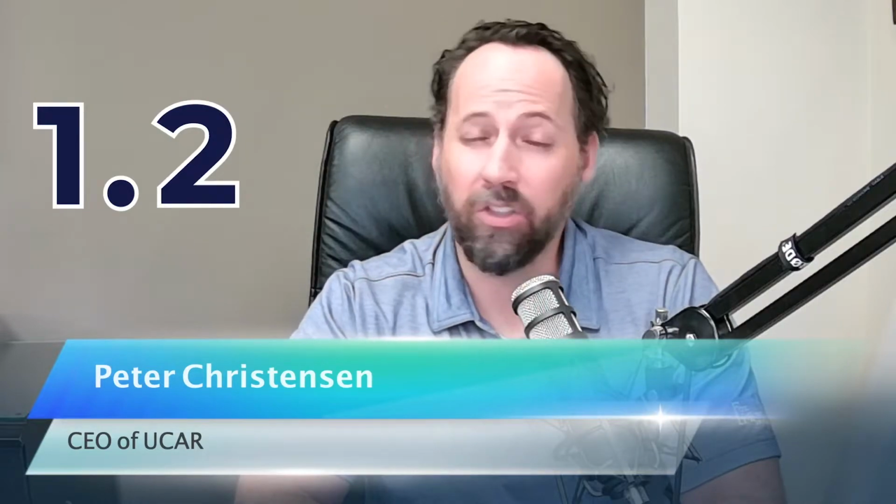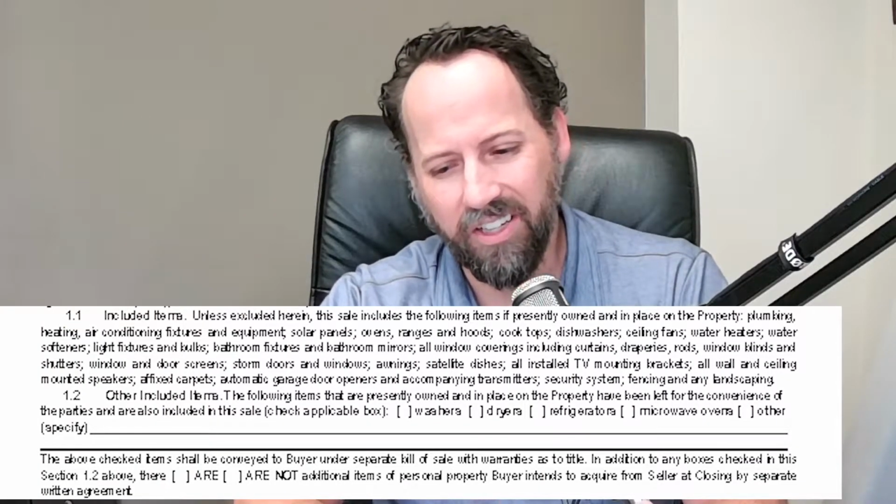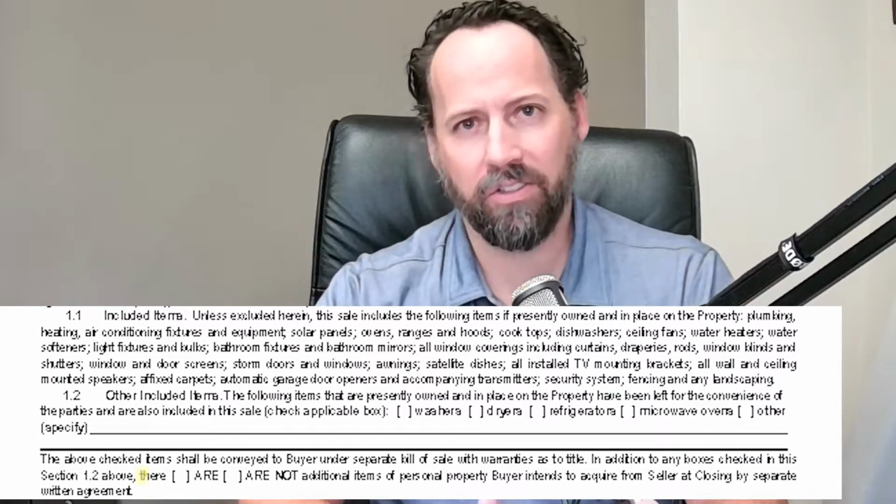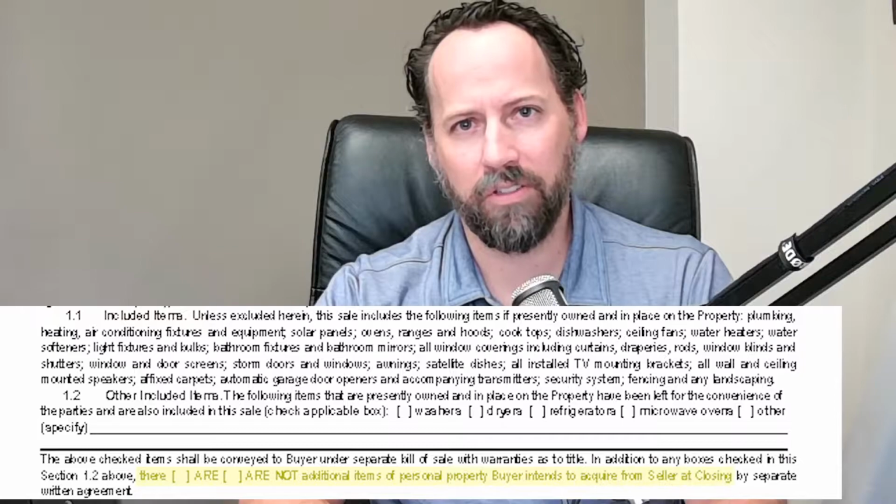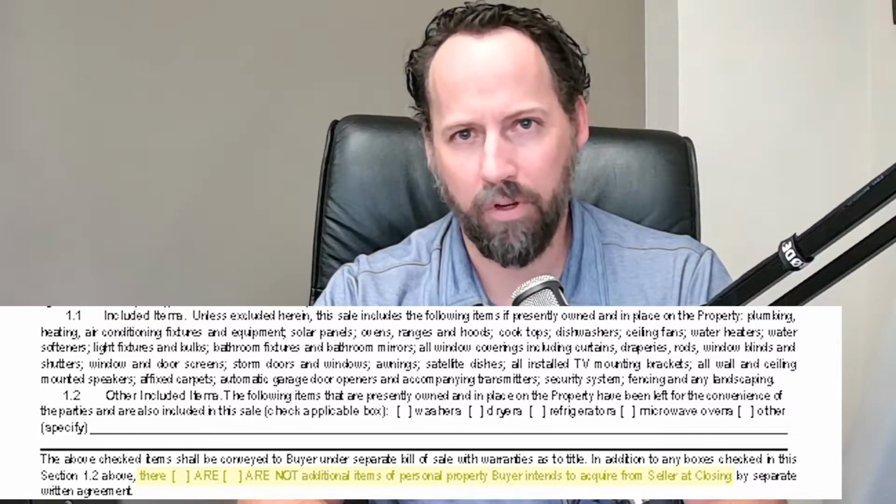Going to talk about the REPSI today. Back to basics. Going to talk about section 1.2. This is the included items. So you have the check boxes, refrigerators, that kind of stuff. Then you have a blank. But then there's an additional line that says whether there is or is not another agreement for personal property.